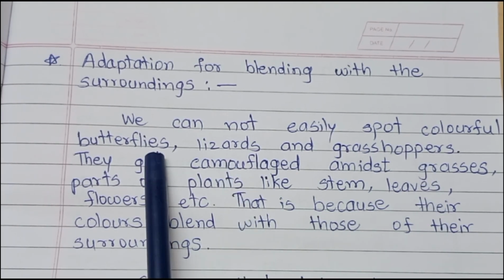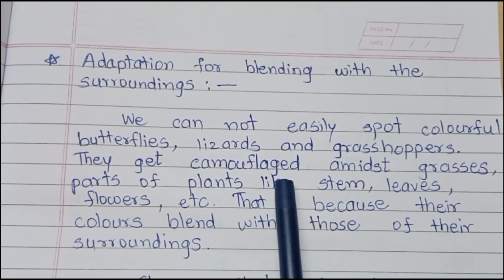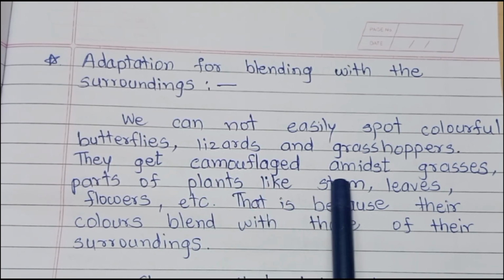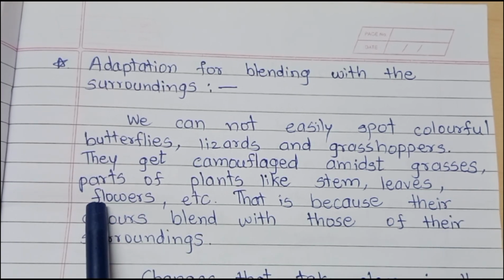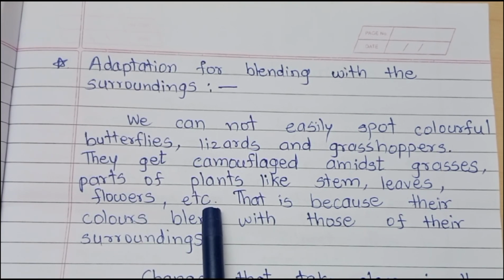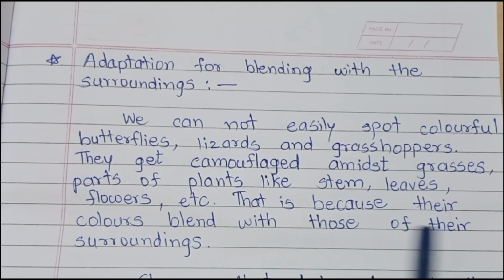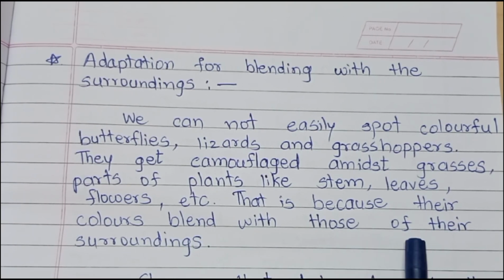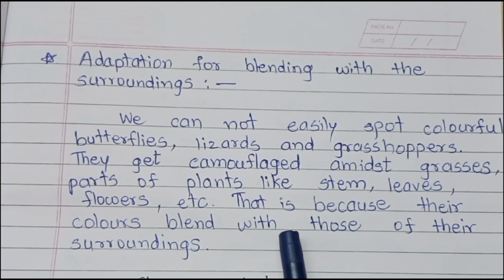In the case of butterflies, lizards, grasshoppers, they mix with their surroundings. Camouflaged means mixed, amidst means with surroundings such as grasses, parts of plants like stem, leaves, flowers, so they cannot be easily spotted. That is because their colors blend with those of their surroundings. They easily mix with their surroundings.